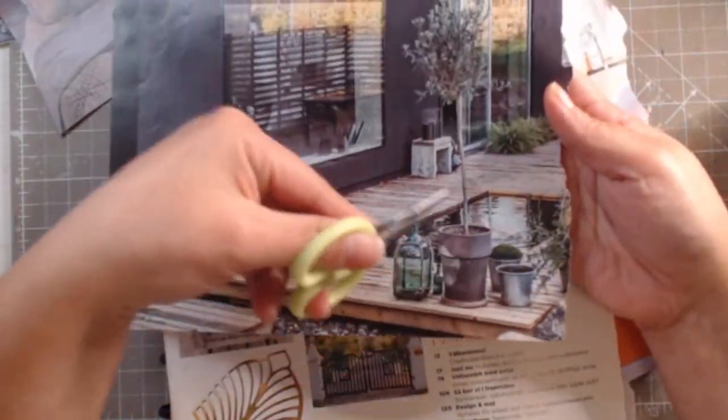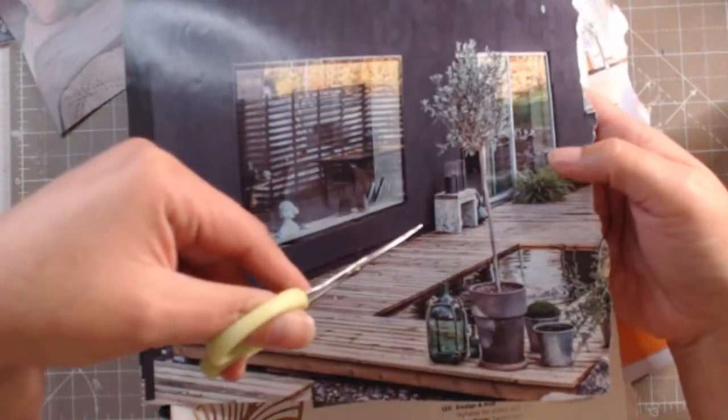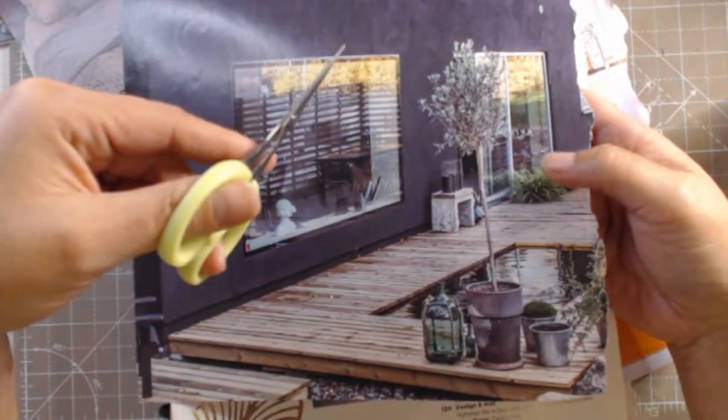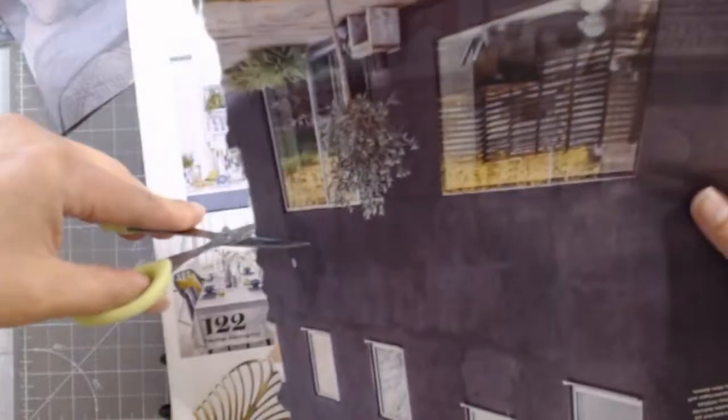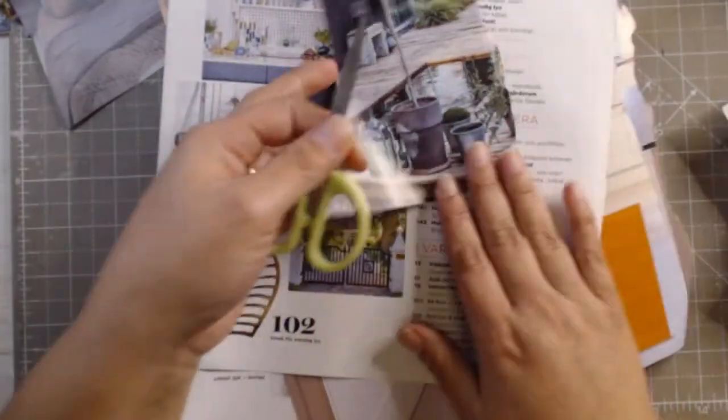I do like this situation with the, oh, is it an olive tree? I think it is. Let's see. I'm going to cut this one out like that. I'm not sure if I will use it as a whole, but I will definitely look into it because I like the picture. And then I will leave these things to be the background, really, because we need to cover things up.